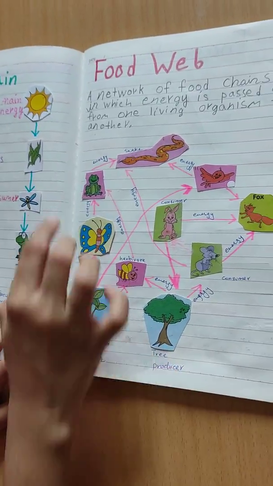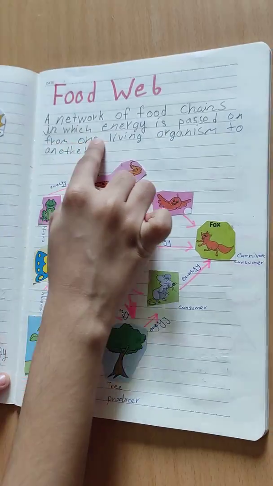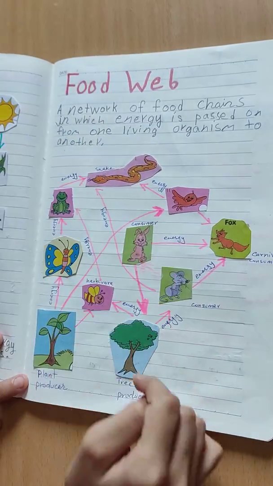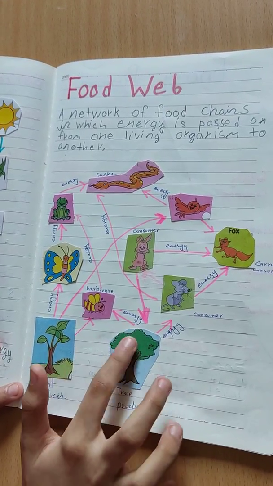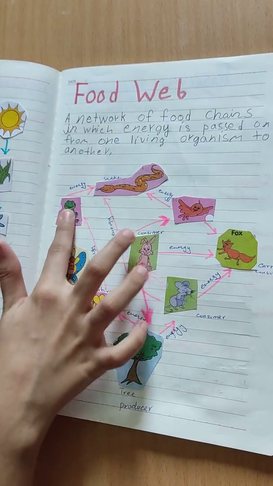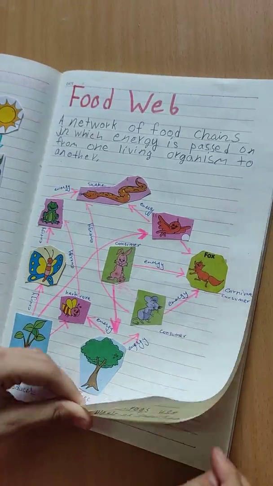And right here is food web, a network of food chains in which energy is passed on from one living organism to another. So first this fly will basically eat the plant, and then the frog will eat it, and then the snake will eat the frog, like that. That's how it kind of works.